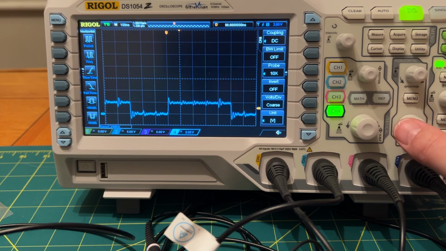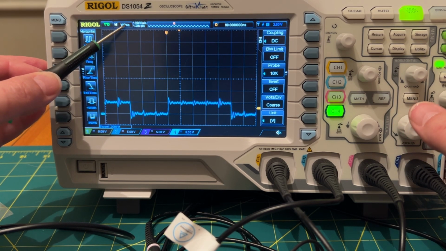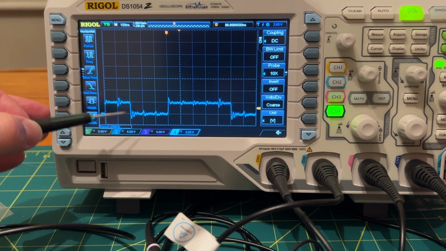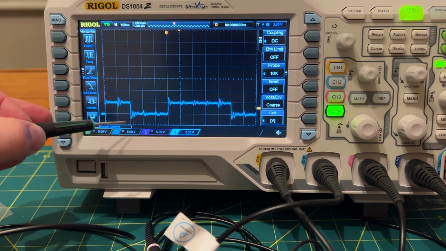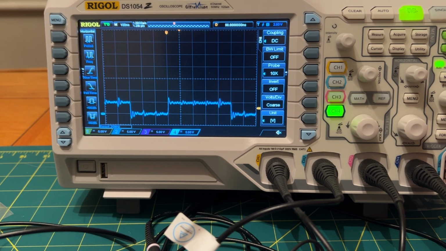My horizontal scale here is 100 nanoseconds per division, so each one of these squares is 100 nanoseconds, and the signal does appear to be switching nicely exactly on the periods as we're expecting.